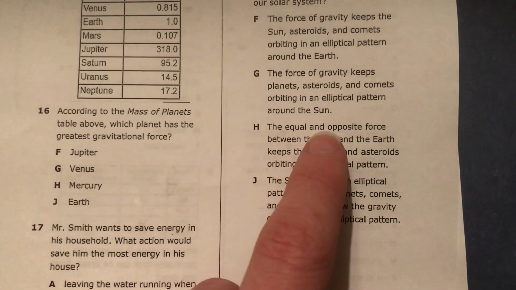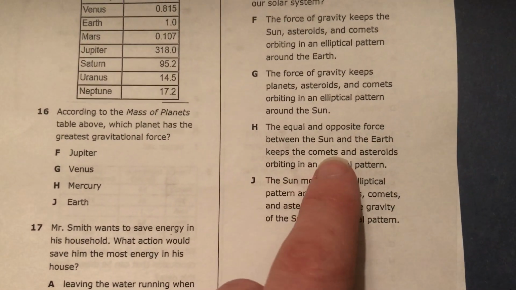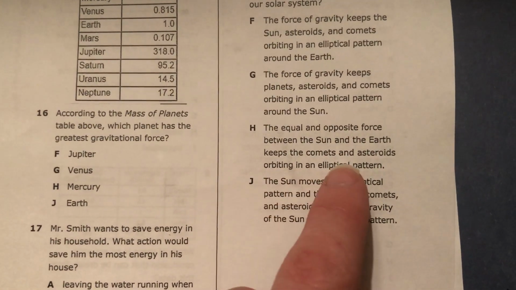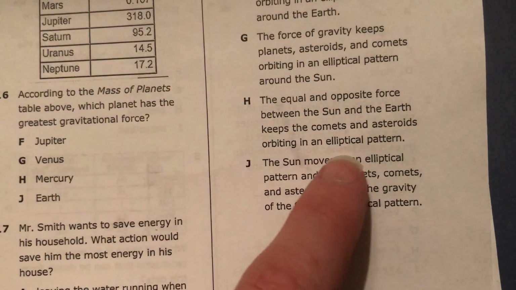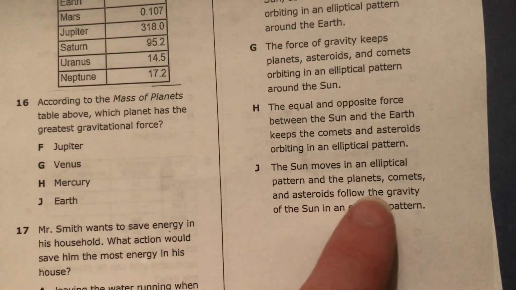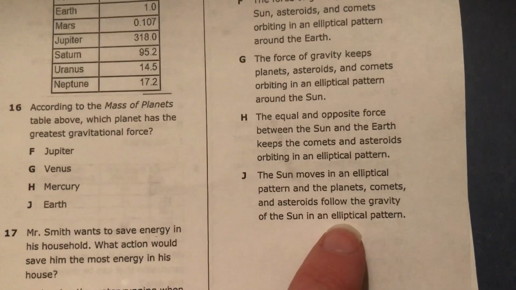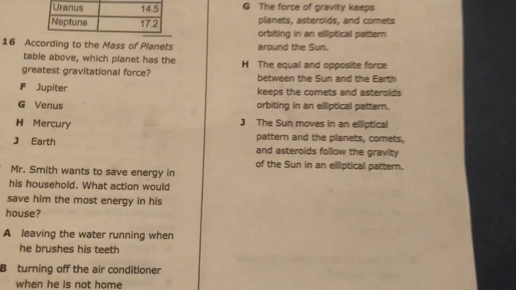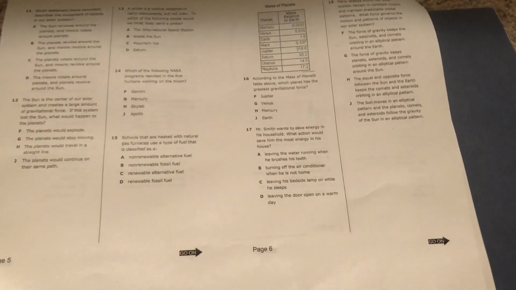H, the equal and opposite force between the sun and the Earth keeps the comets and asteroids orbiting in an elliptical pattern. Or J, the sun moves in an elliptical pattern and the planets, comets, and asteroids follow the gravity of the sun in an elliptical orbit, or in an elliptical pattern. If you need to pause and go back to any question on this page, you can do that now. If you're ready, go ahead and go on, and we're going to do the last two questions.